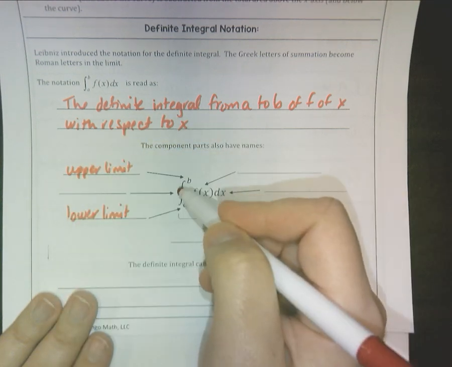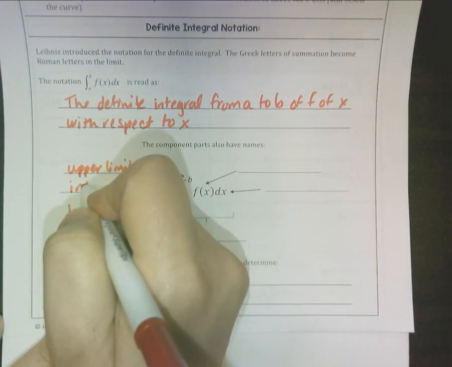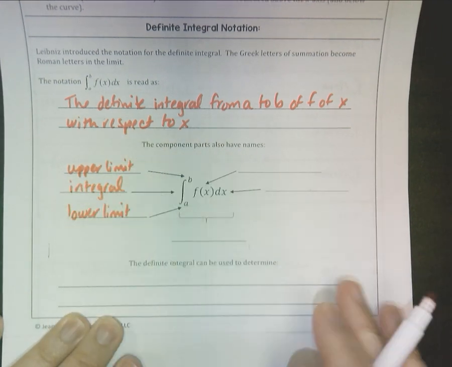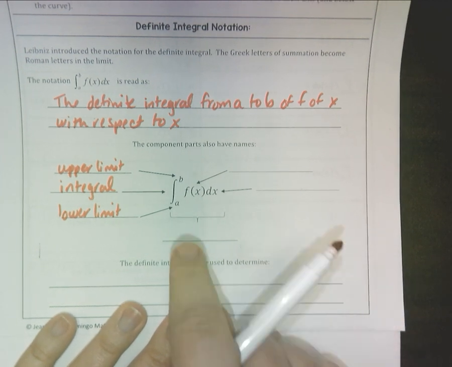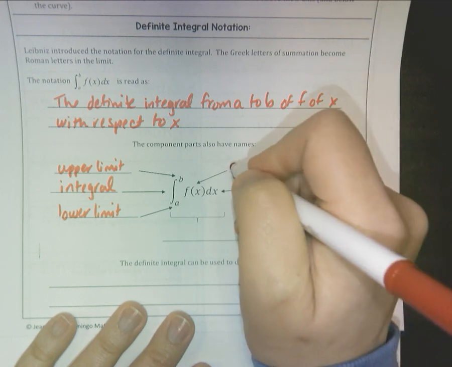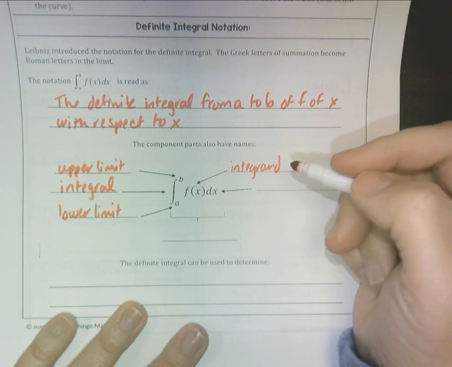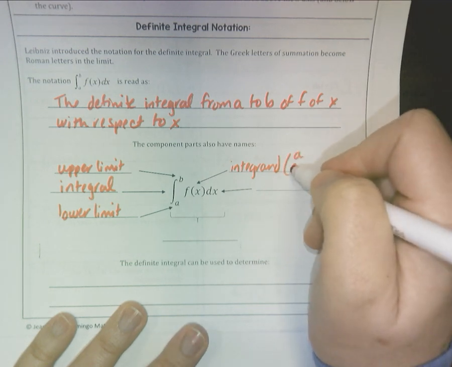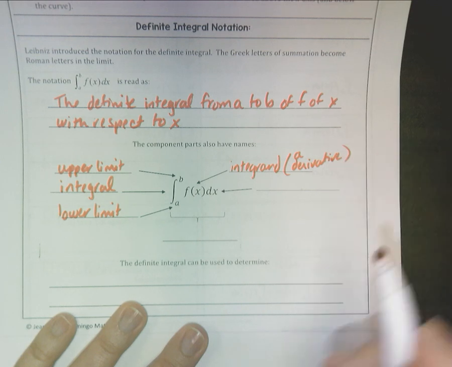I should introduce you to this symbol. We've used it before, but this is your integral. That's the actual symbol for the integral, okay? And the function that is next to it is actually your integrand. That's what we call it. It is a derivative, surprisingly enough.